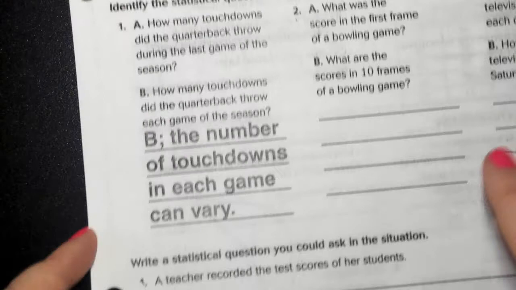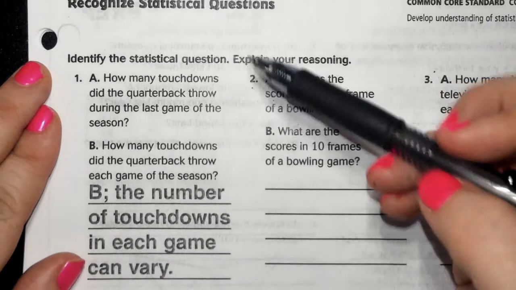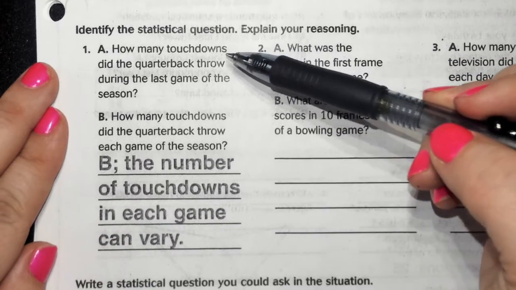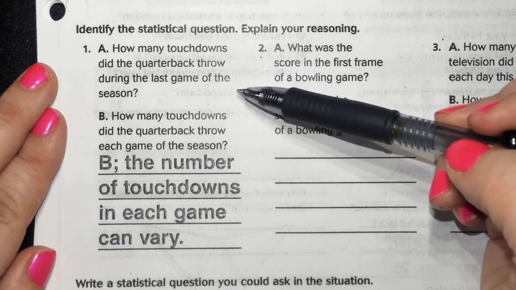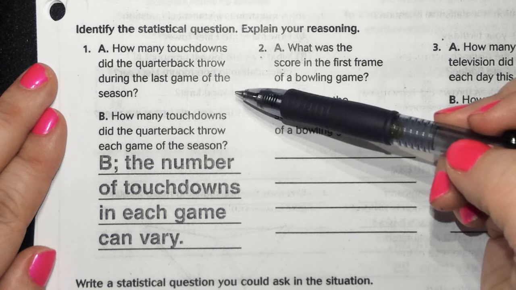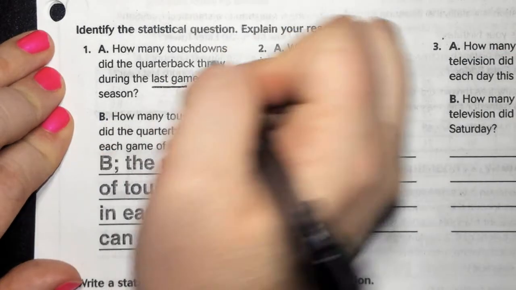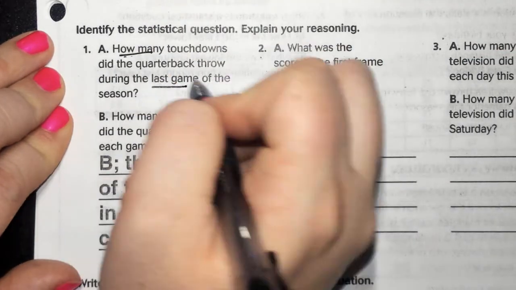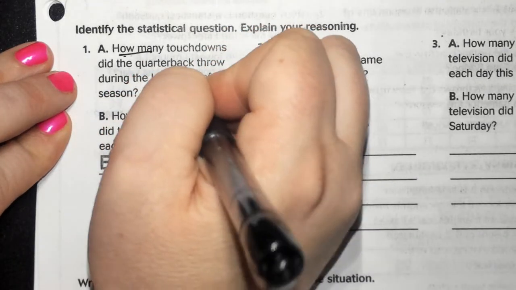All right. Okay, so guys, real quick, on this first part, it just says identify the statistical question. So for number 1, A says, how many touchdowns did the quarterback throw during the last game of the season? Is that statistical? No. Why not? Ben? Because it's how many he threw in that game. Yeah, so it's just the last game. So it is how many, but it's just during the last game. So this only has one answer.